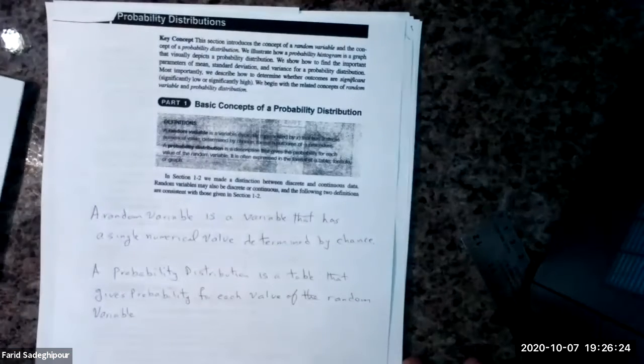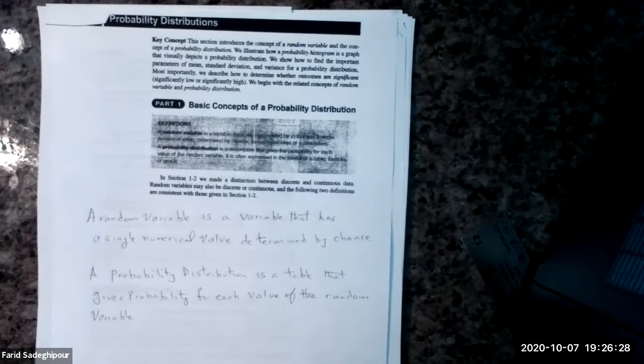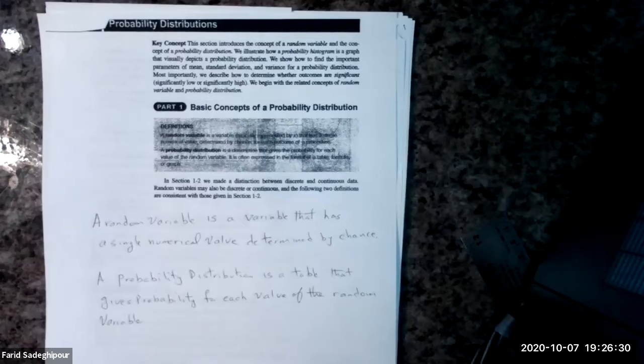Hi, Math 103, Chapter 6, Section 6.1 and 6.2. I'm sorry, the first page is not very clear. That's why I wrote the definition here.